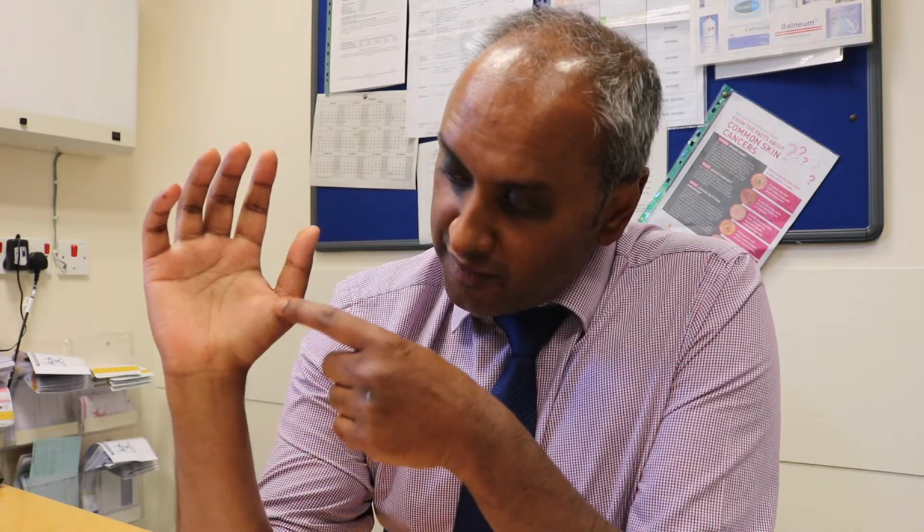So going on to examination. The first thing to do in an examination is obviously to inspect. So there's a few things to inspect. First of all, look at the overall resting posture of the hand. Look for any obvious muscle wastage. So this is the thenar eminence.